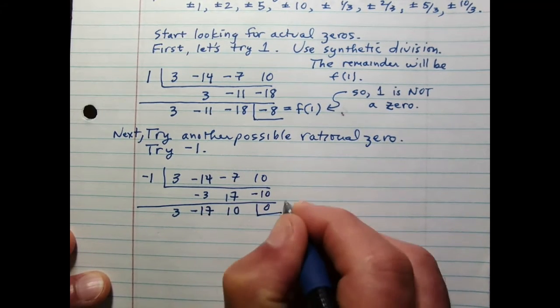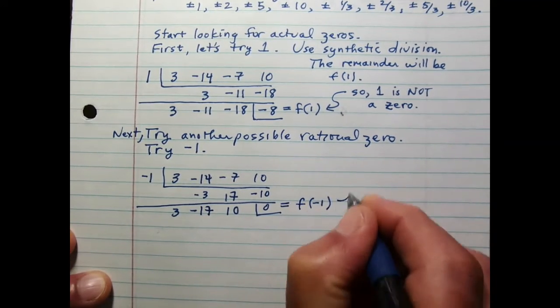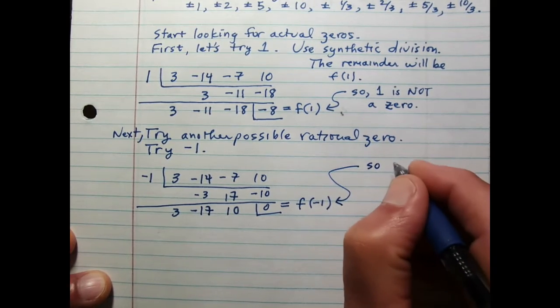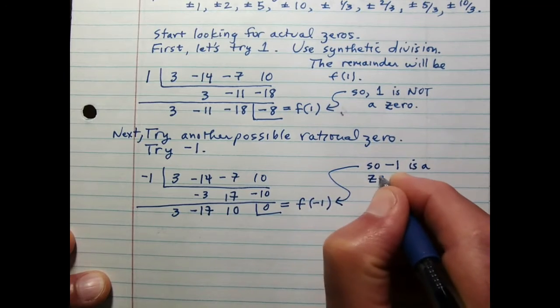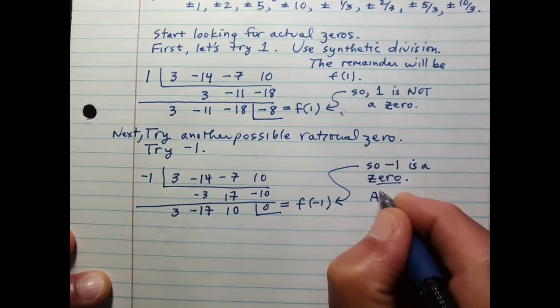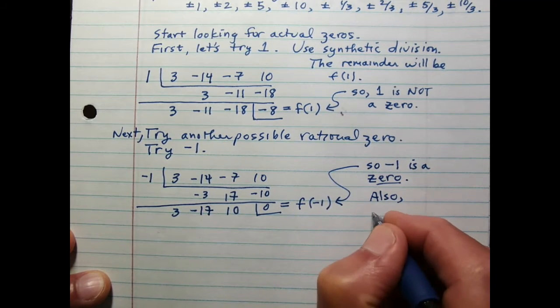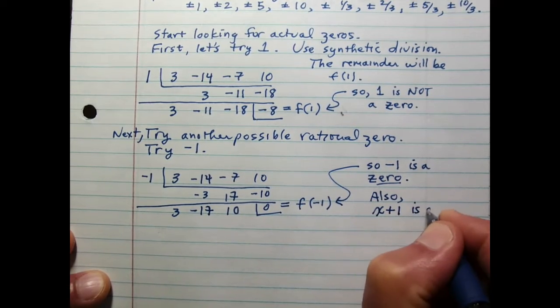I get 0. There we go. f of negative 1 is 0, so negative 1 is a zero of the polynomial. Also we know that x minus a negative 1, or x plus 1, is a factor.